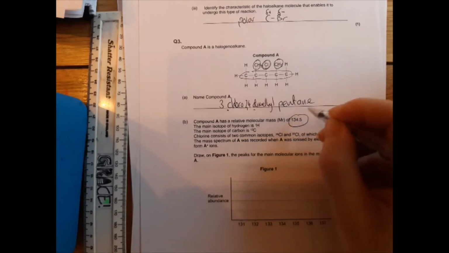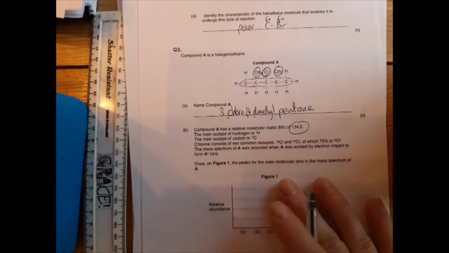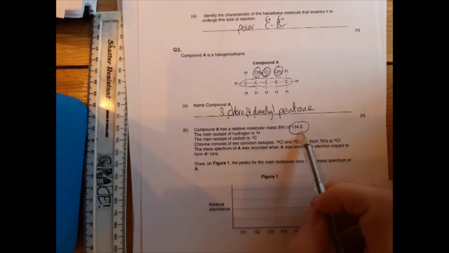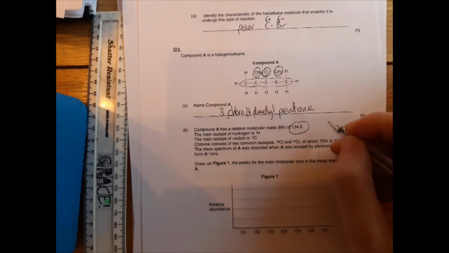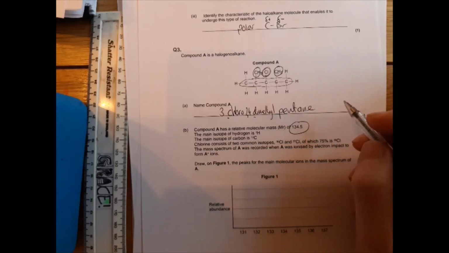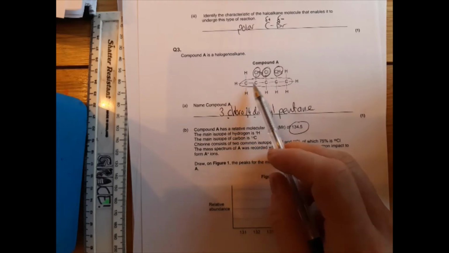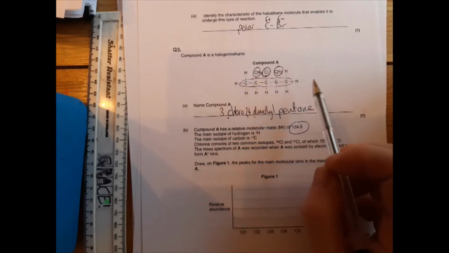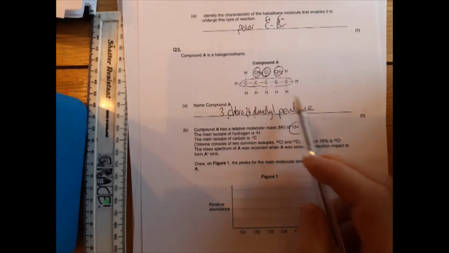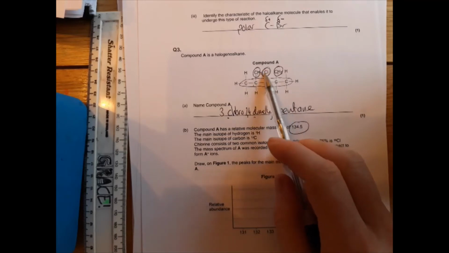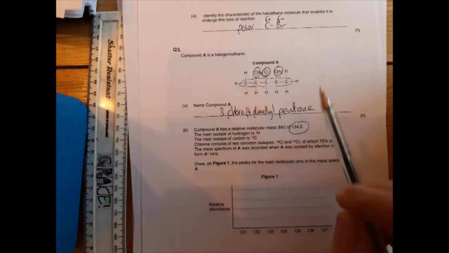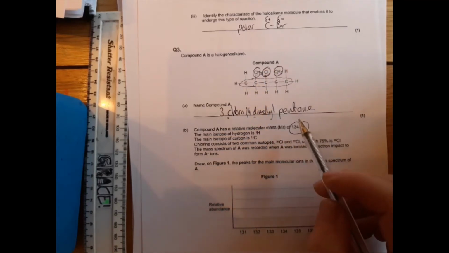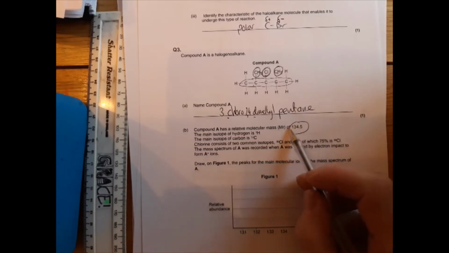So A weighs 134.5 on average, the relative molecular mass, because that is 1, 2, 3, 4, 5, 6, 7 carbons, 7 times 12, plus all the hydrogens, plus the chlorine. When you do a mass spectrum though, you won't see a peak at 134.5.